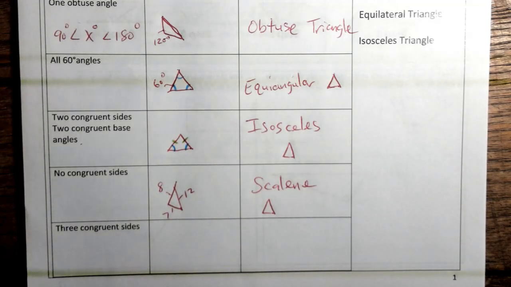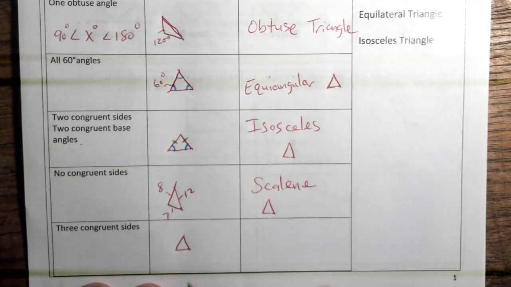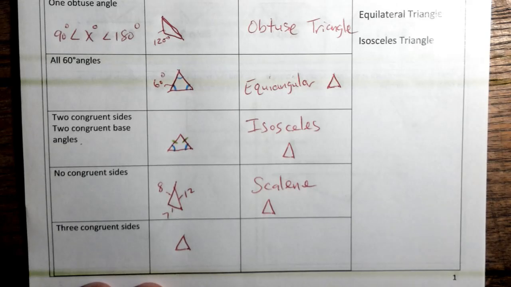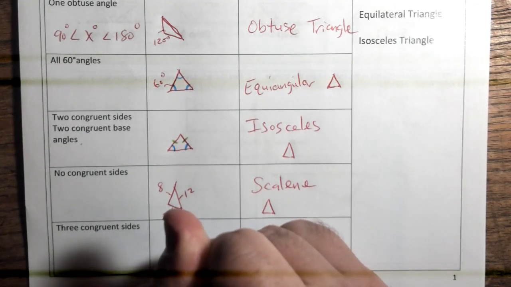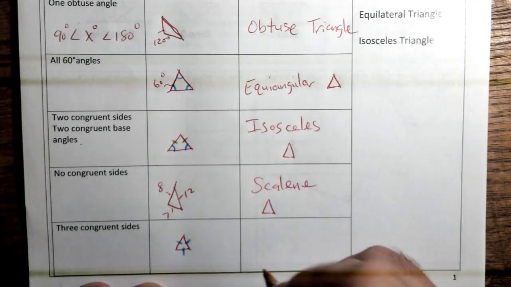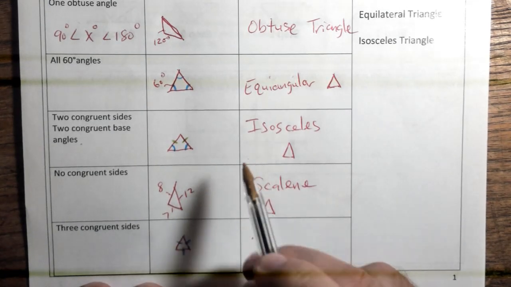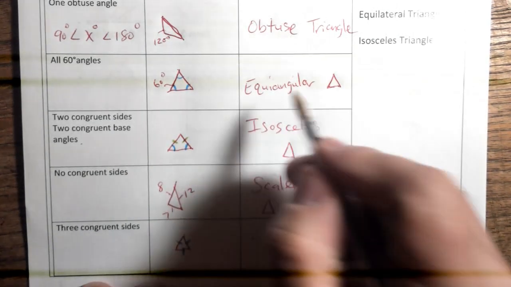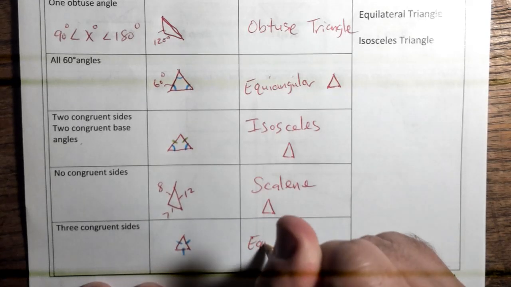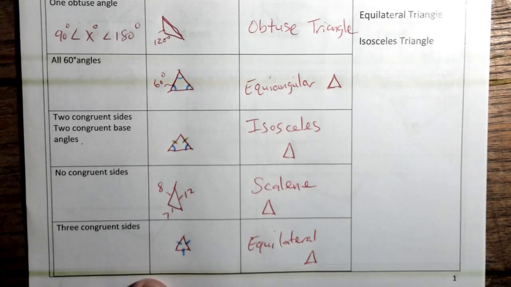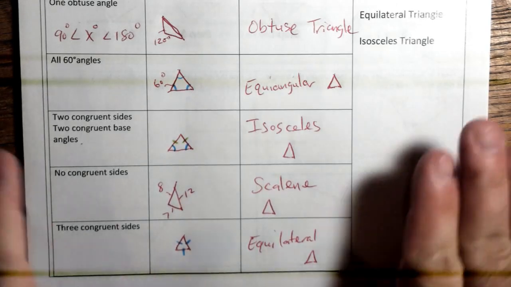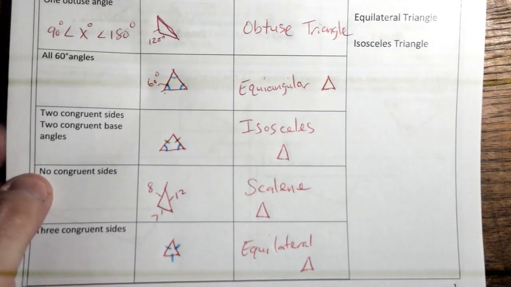And then lastly, 3 congruent sides. So we have 3 sides that are all the same. 3 sides of the triangle all are congruent. Looks like that. And that is an equilateral triangle. Equiangular was the angles. Equilateral is the sides. Okay. All right, flip over here to page 2.